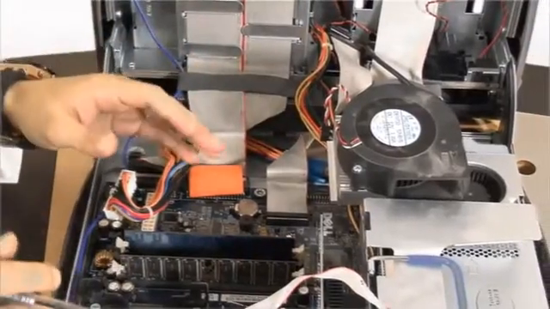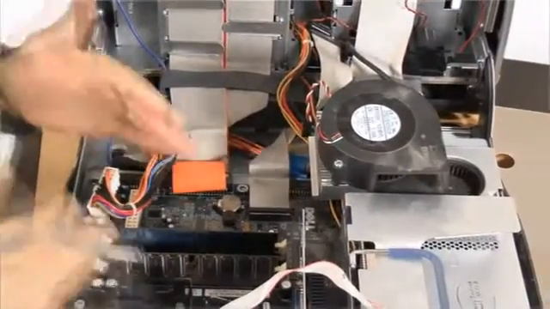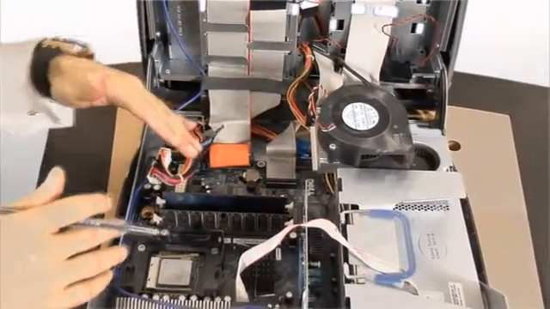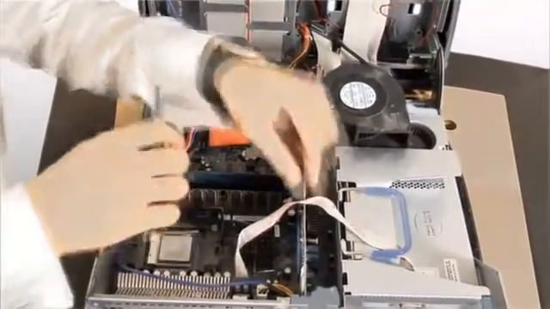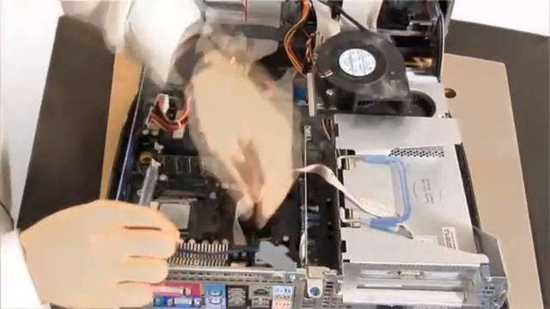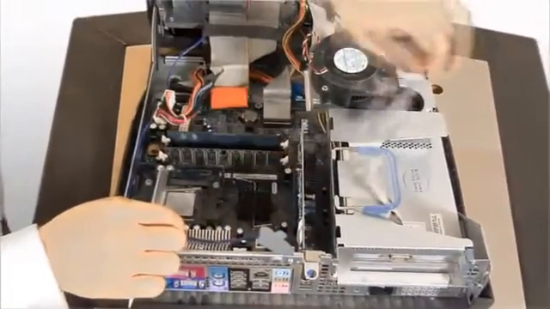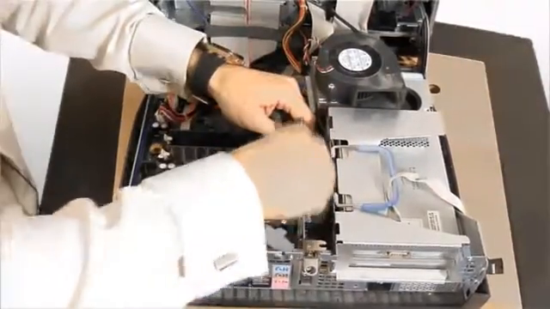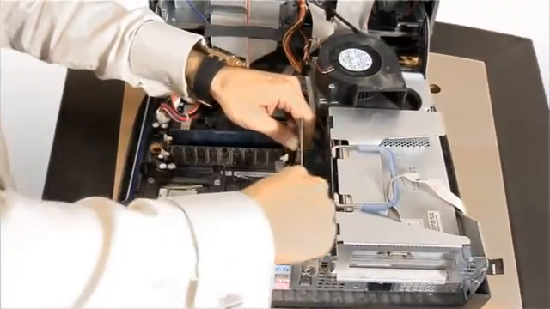Okay, also there are many other devices or controllers you can connect directly to the motherboard, like the VGA card, for example. I'll show you an external VGA card.